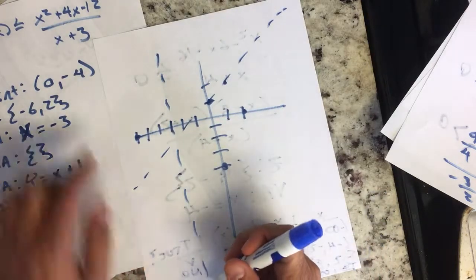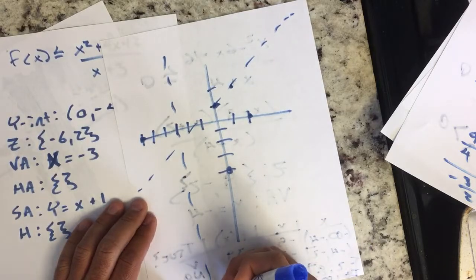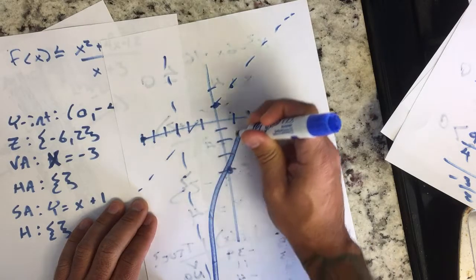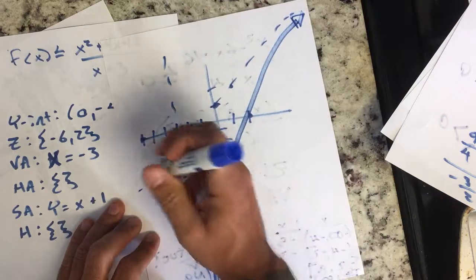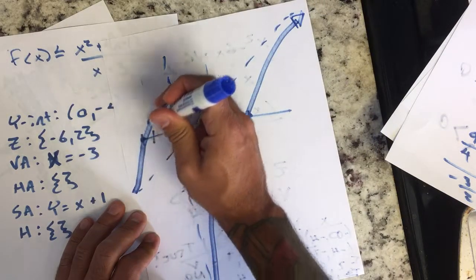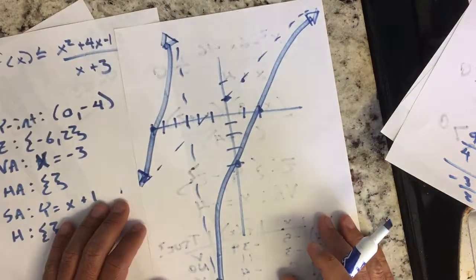So I know this one is going to be a solid line because it's less than or equal to. So I'm going to be really close right here. I'm going to hit these two and I'm going to get close up here. This one's going to cross, so it's going to be really close. And then here, it's everything that's less than.